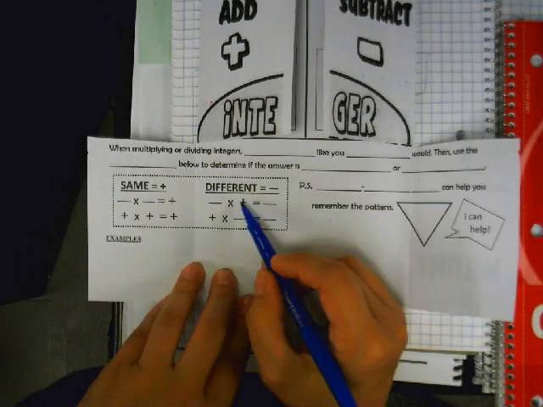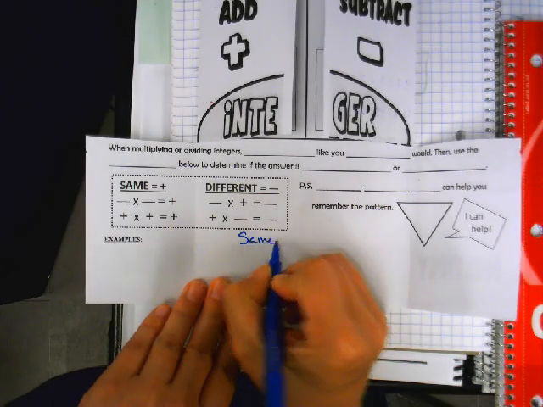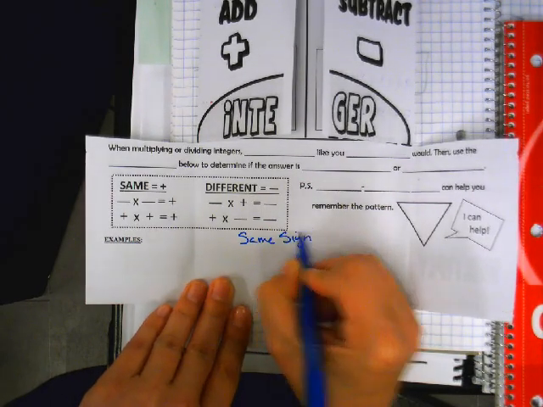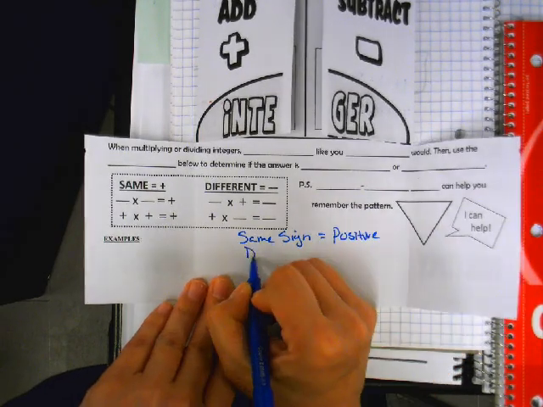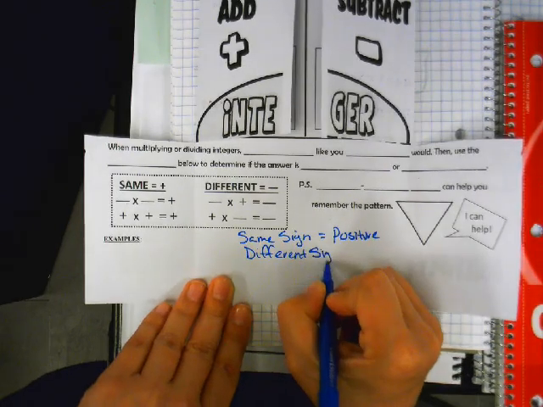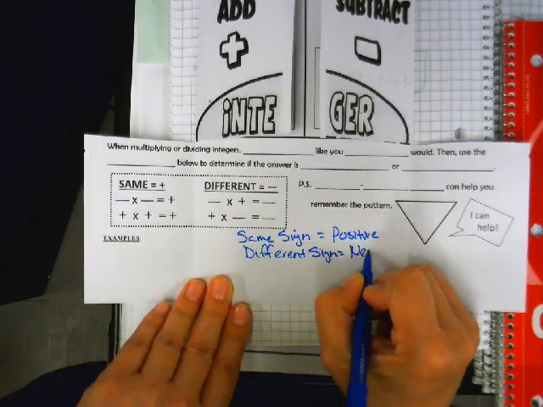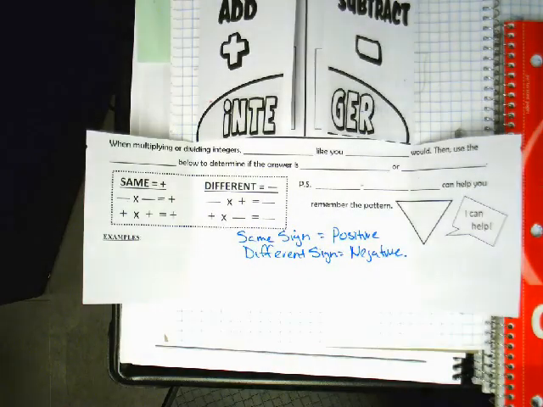If they're different, it would be a negative. So same sign equals a positive. Different sign equals a negative.